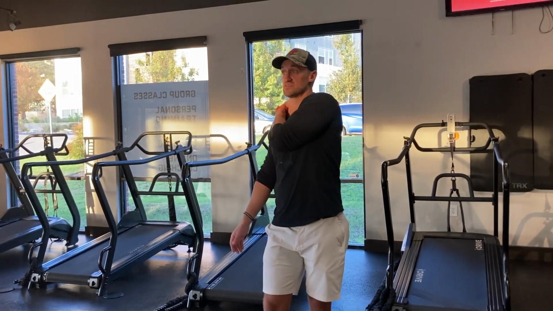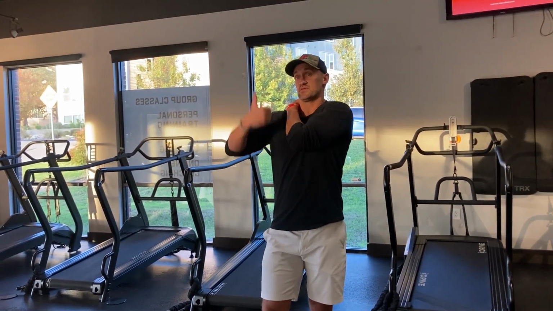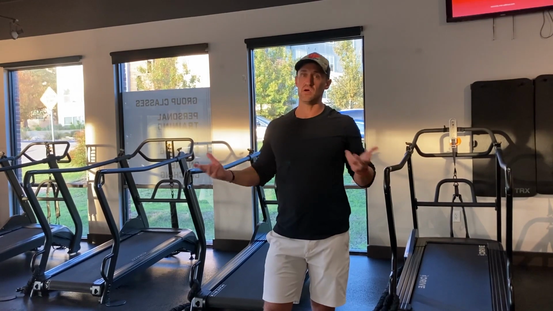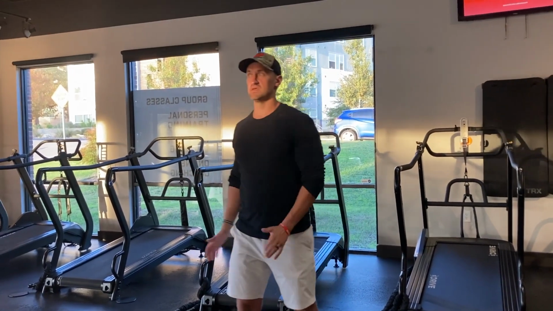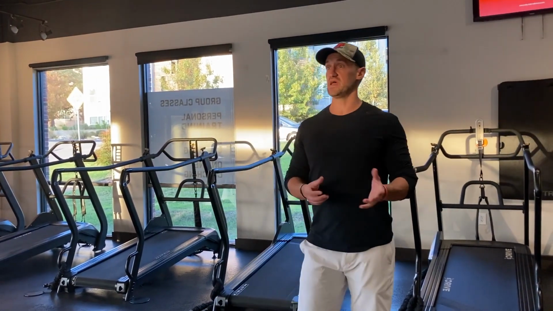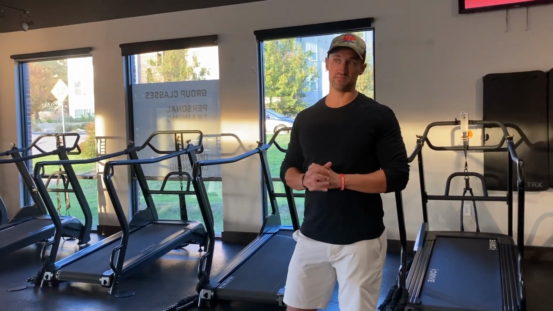So maybe that's why you're having shoulder pain, because they're restricted in the thoracic region. I don't know. I don't scare my clients. I'm not a therapist, but we owe it to them to kind of screen if there's restriction.